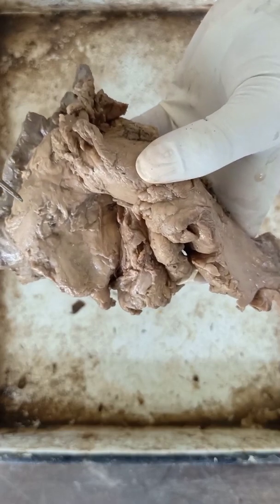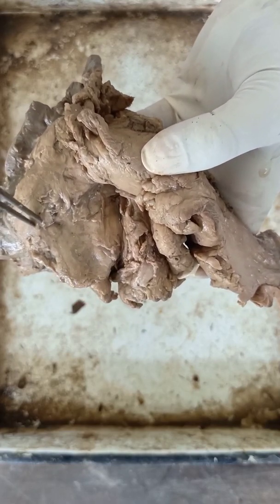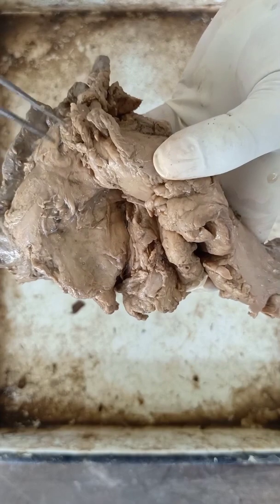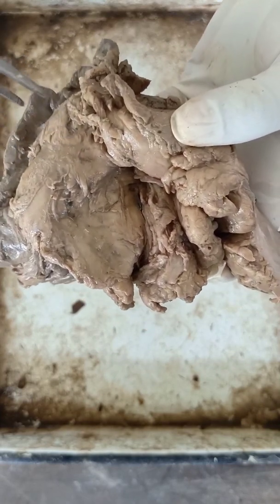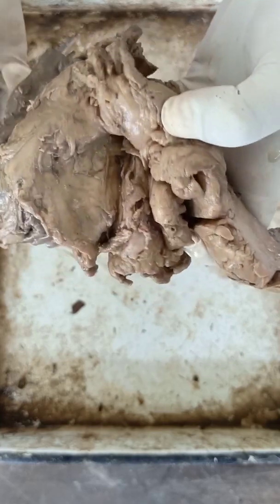Now come to the measurements of the pancreas. The length of the pancreas is around 10 to 18 centimeter. Then the breadth of the pancreas is around 3 centimeter, and the thickness is around 2 centimeter.